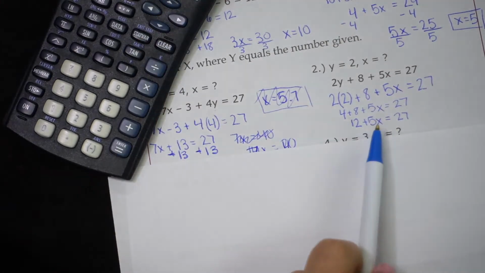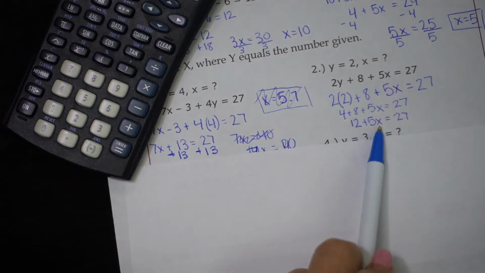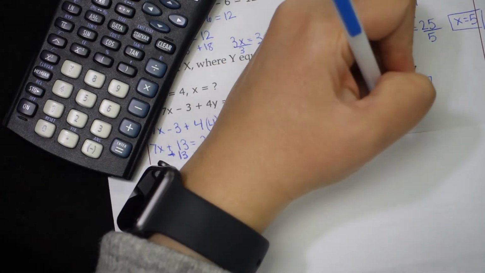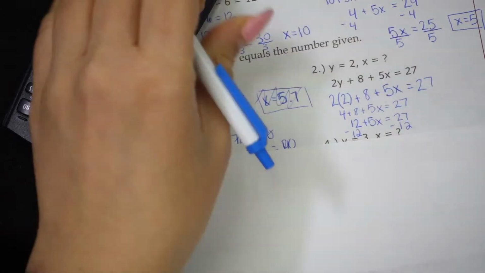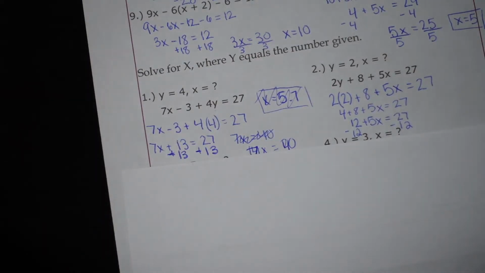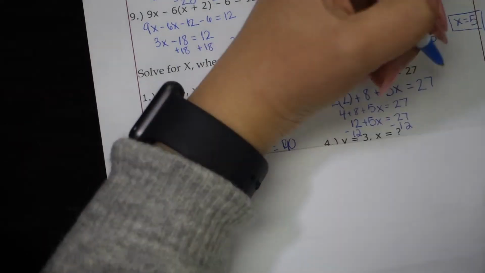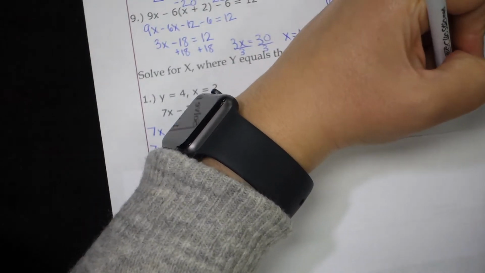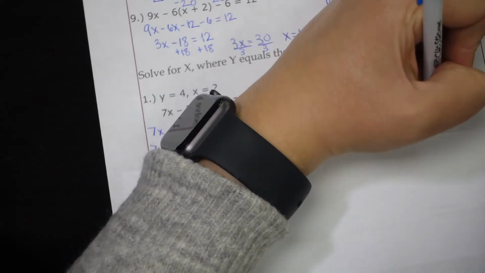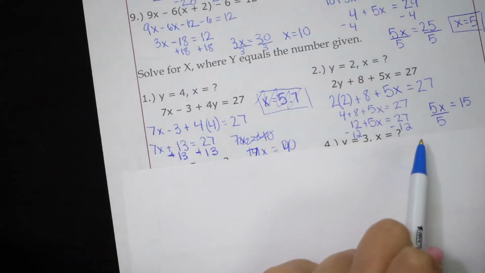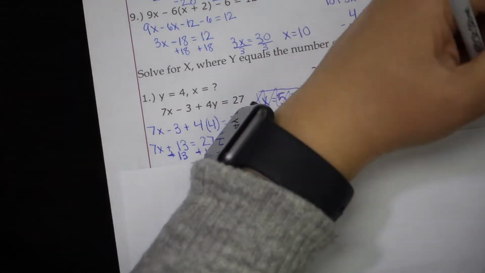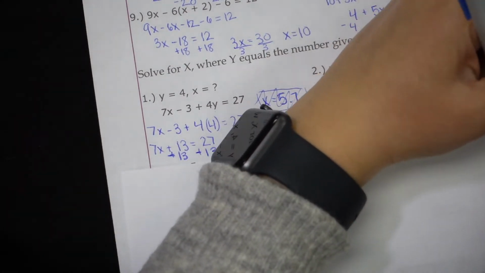Now we want to get like terms on one side, so we want to isolate the x value. So what are we going to do? We're going to subtract 12, and then 27 minus 12. So this equation now says 5x is equal to 15. Divide both sides by 5. We get x is equal to 3.